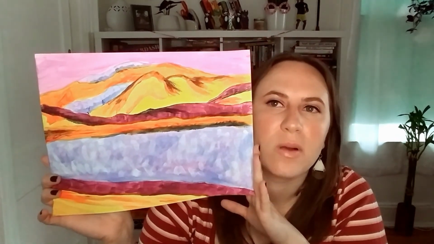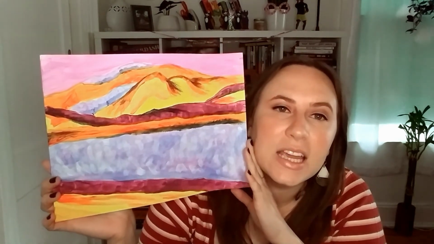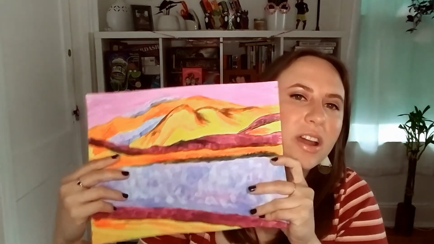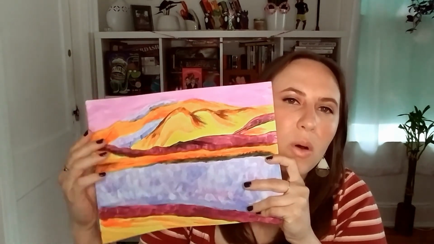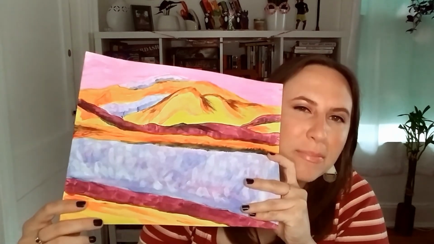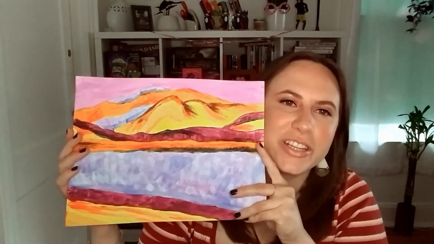I felt like it was probably really hot, really relaxing. And so I sort of tried to combine some colors that I feel like are really relaxing, like purples, but also these colors that seem really happy and also really hot. So these reds and yellows and oranges.